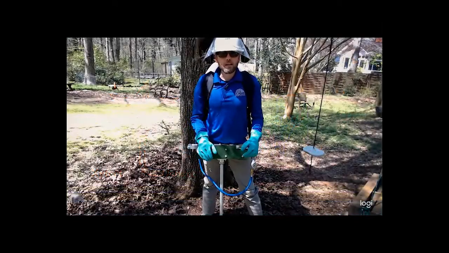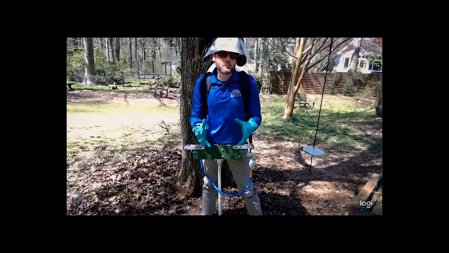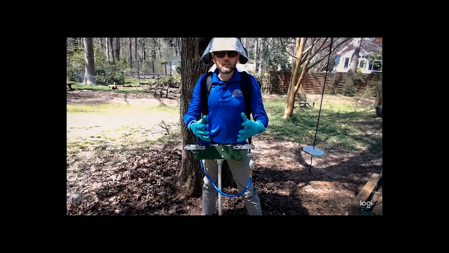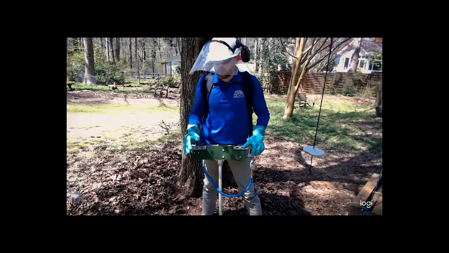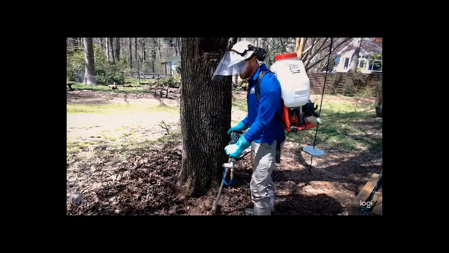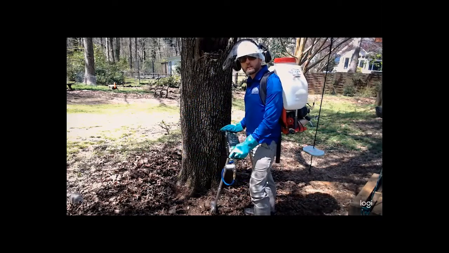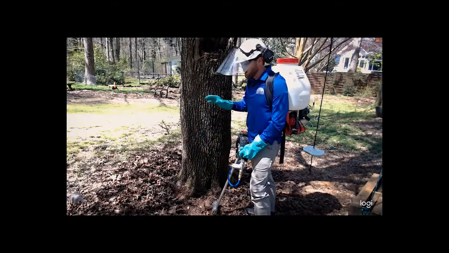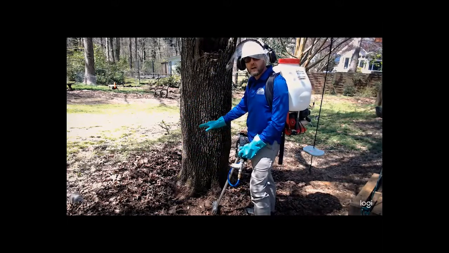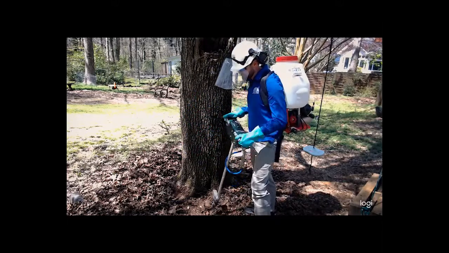All right, so now let's talk about doing a soil injection. All the same principles apply as when we do a soil drench. That is, we want to make sure that our injection points are close in to the base of the tree. Now here, of course, we're going to be using an injection probe, so we want to take care that we're not jamming structural roots or damaging the root flare or the bark of the tree.